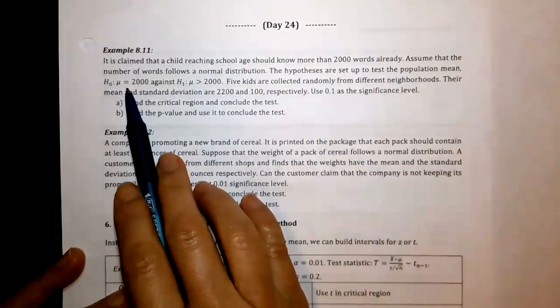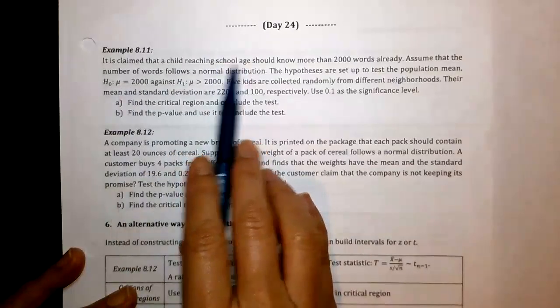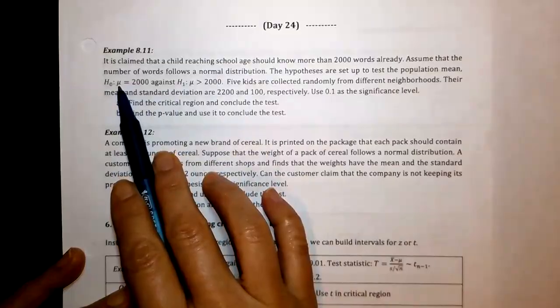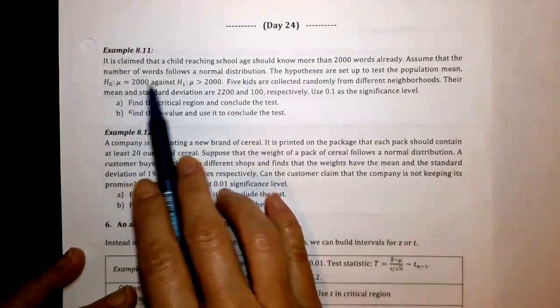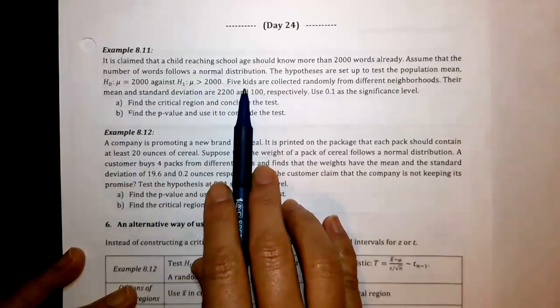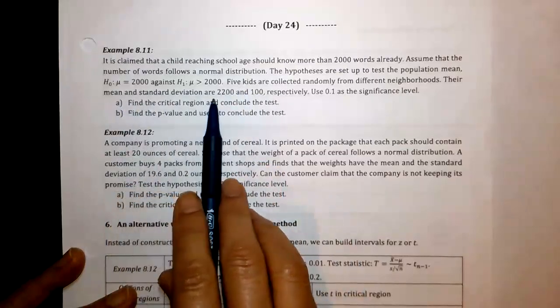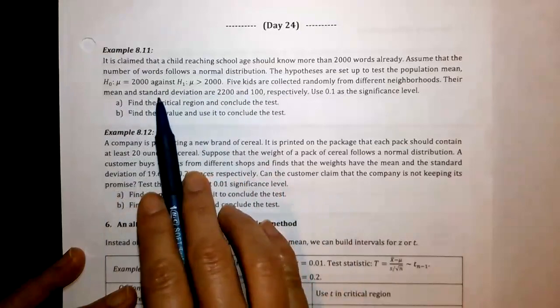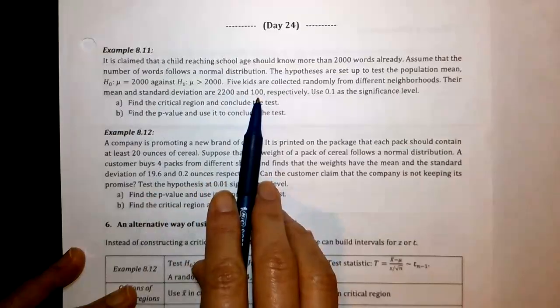Hypothesis setup: mu, right? Mu is, in general, what a child reaching school age should know, the number of words a child should know in general. They should know this or more. 5 kids give you the random sample. These 5 kids know, on average, this many words. And the standard deviation of these 5 kids is 100.